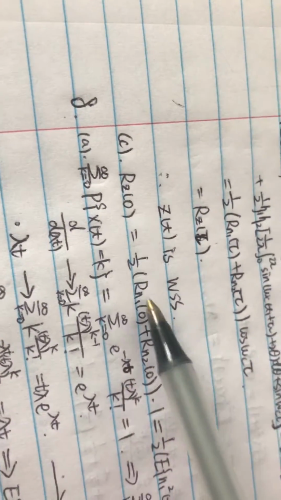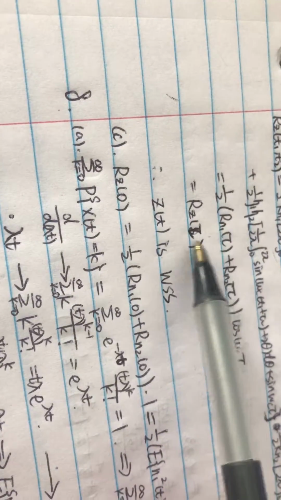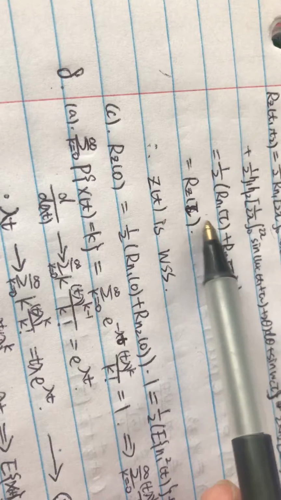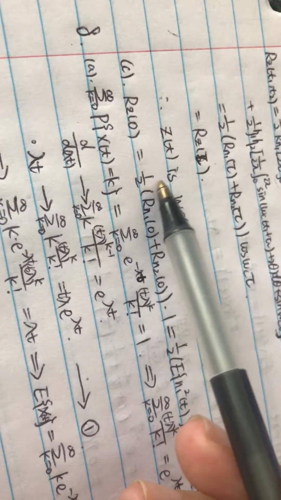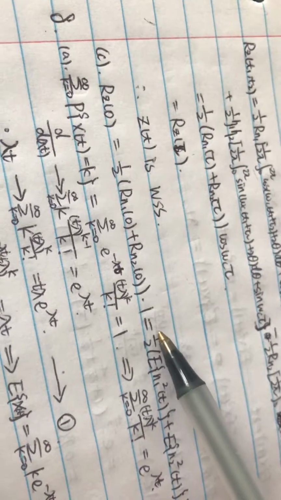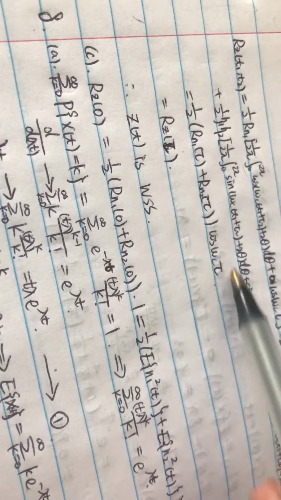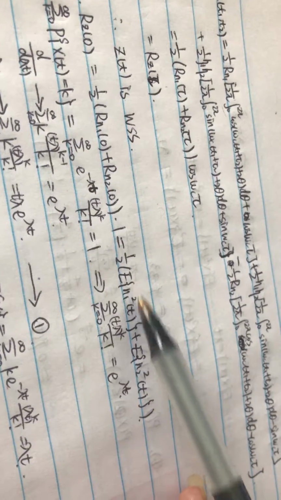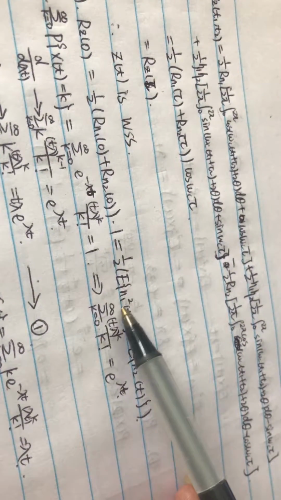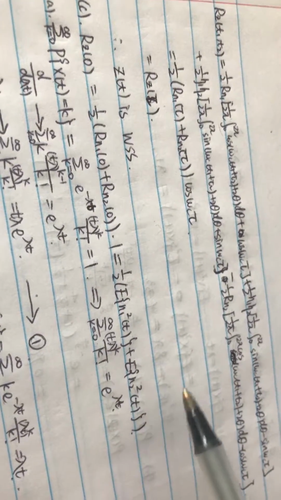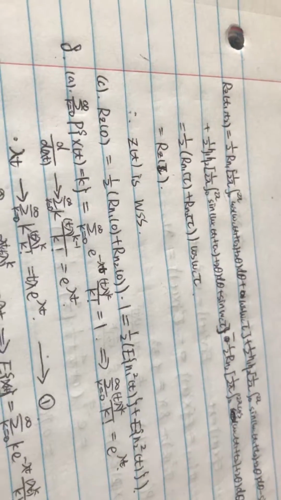The next question is to find R_Z(0) if Z(t) is WSS. We have R_Z(tau) here, so we put tau equal to 0. So we have 1/2 times R_n(0) multiplied by 1. So it's equal to 1/2 times E of n1(t) squared plus E of n2(t) squared. So this is problem 7.